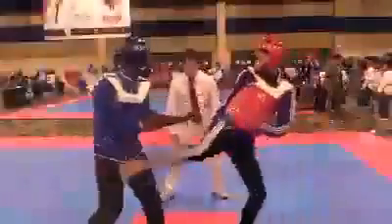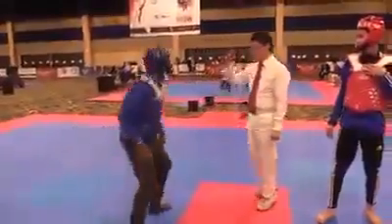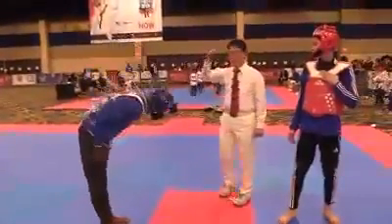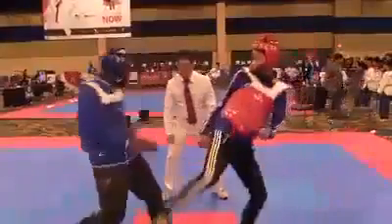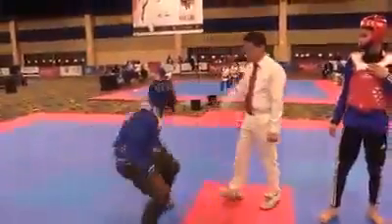Red player delivers a cut kick to the hogu. Blue player falls. He receives the falling penalty because he was kicked in a legal scoring area and fell.